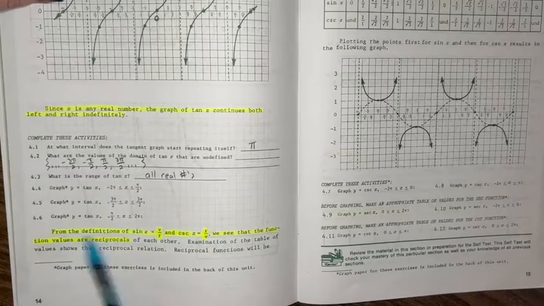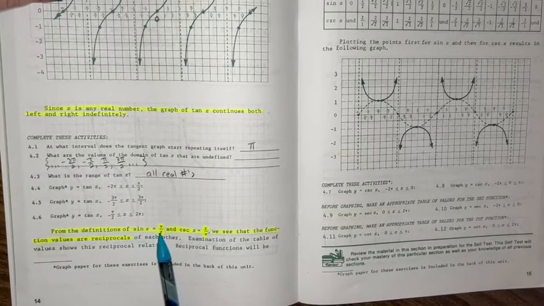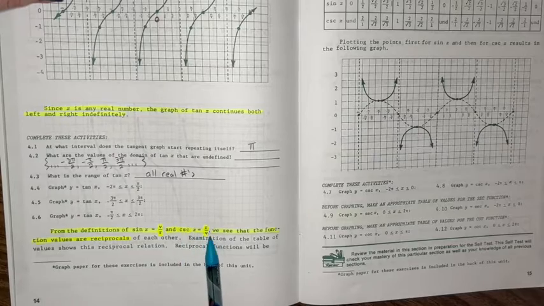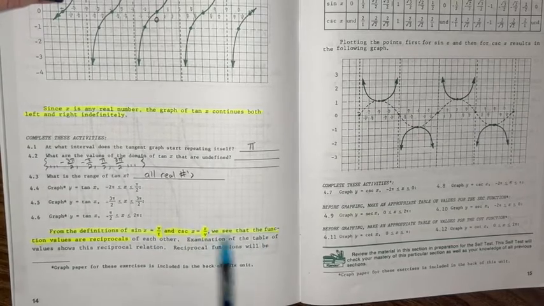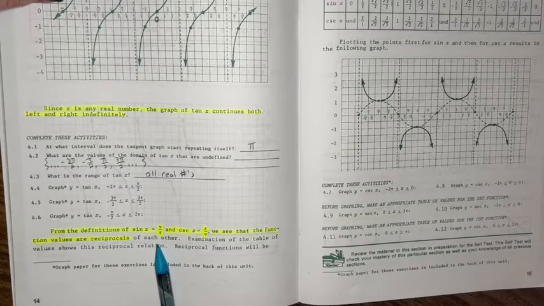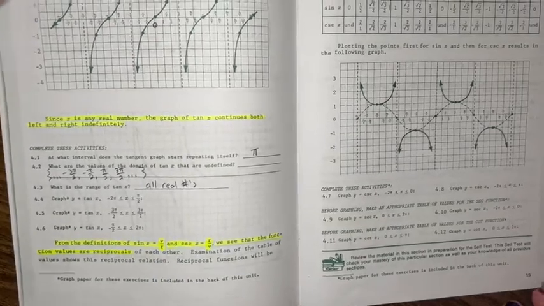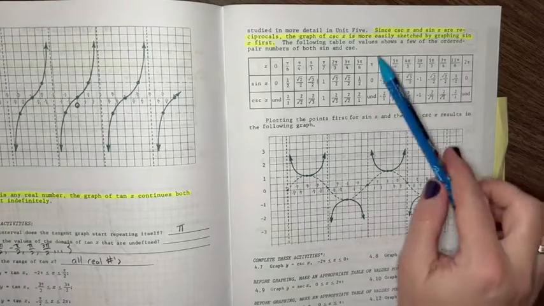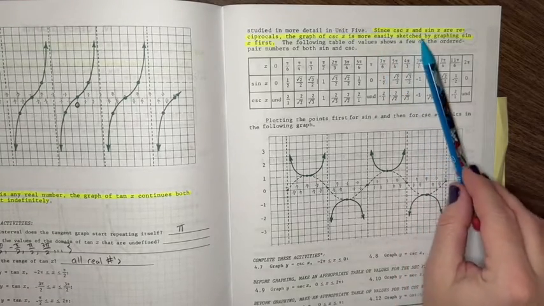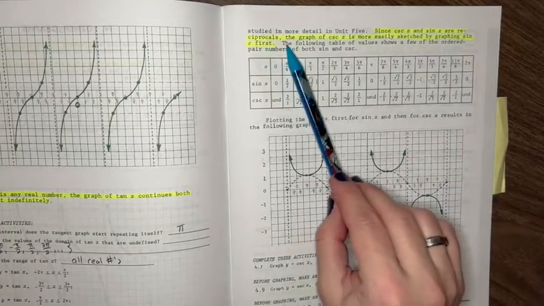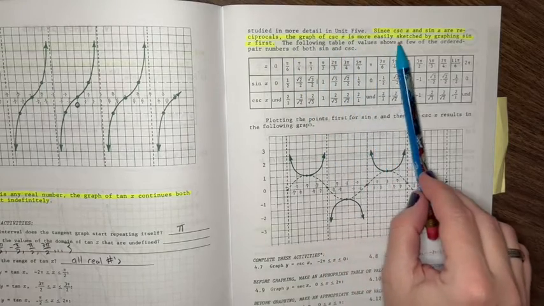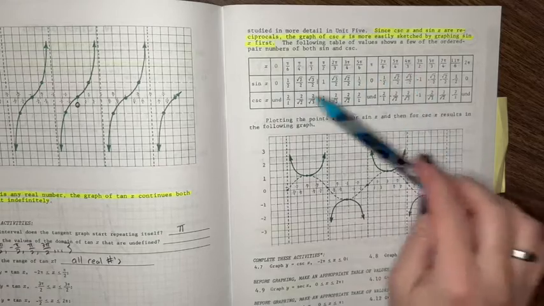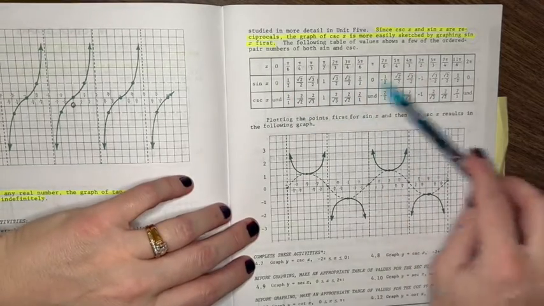Here at the bottom, it says, from the definitions of the sine of x being v over r and the cosine of x being r over v, we see that the function values are reciprocals. Okay, scooching up here to the top of page 15, we read that since the cosecant of x and the sine of x are reciprocals, the graph of the cosecant is more easily sketched by graphing the sine of x first. And so then they show you the values here.